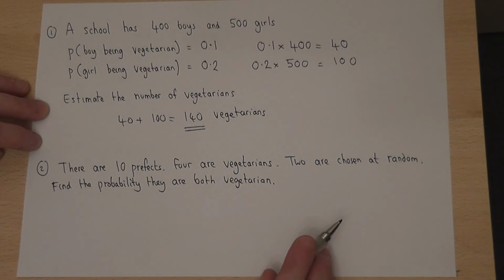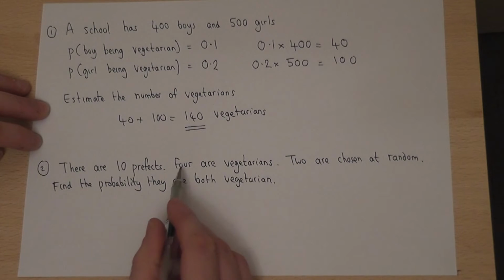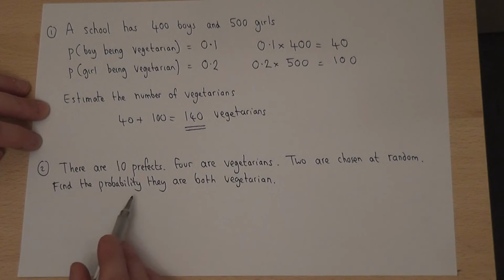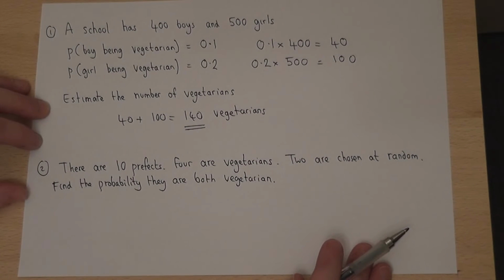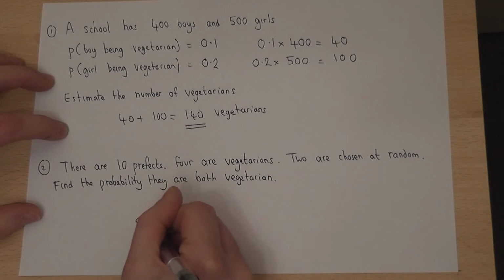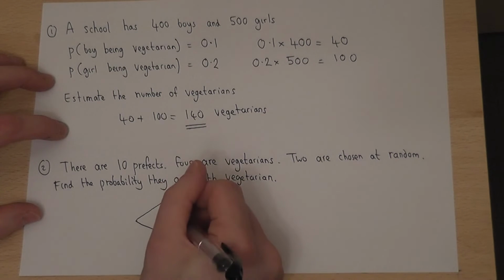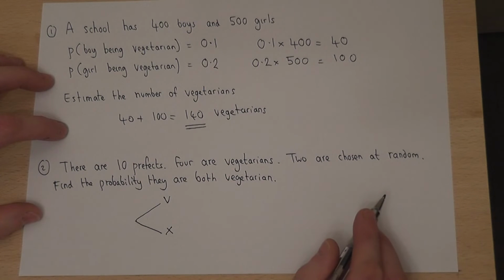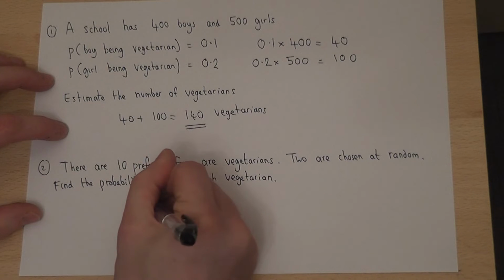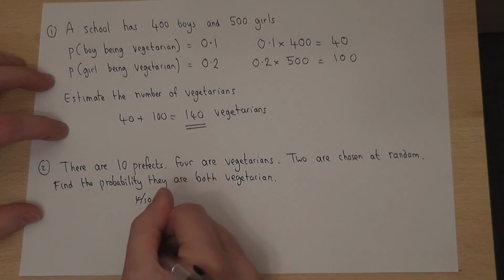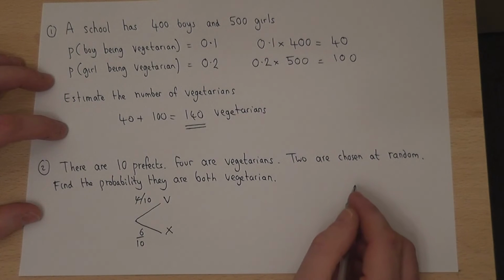In part 2, we're then told there are 10 prefects, 4 of whom are vegetarians. Now suppose 2 are chosen at random. What's the chance they are both vegetarian? Now to answer this, you might choose to do a quick tree diagram. So when we first pick our first prefect out, they could be vegetarian or not vegetarian. Now the chance for the first will be 4 out of 10 to be vegetarian. The chance they're not will be 6 out of 10. That's for the first prefect.